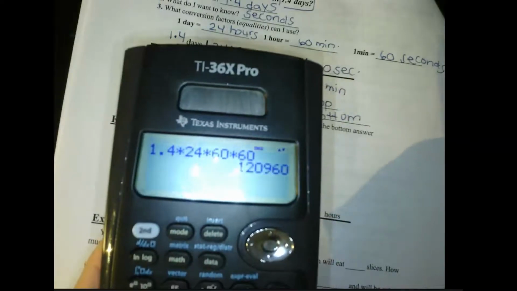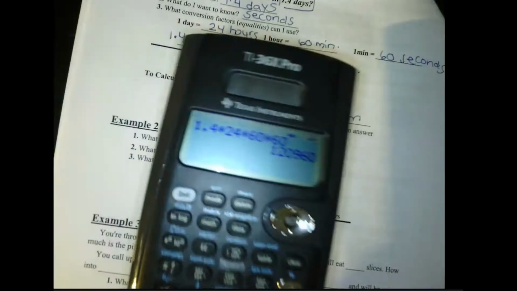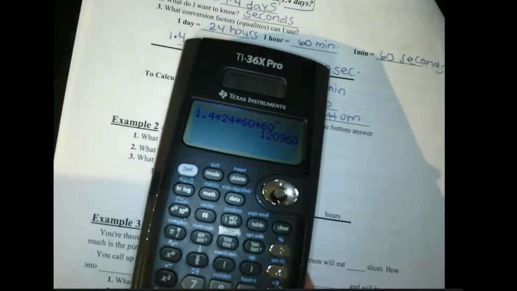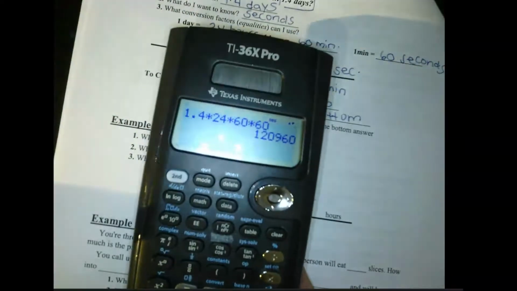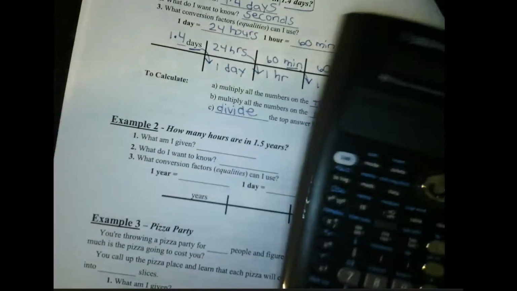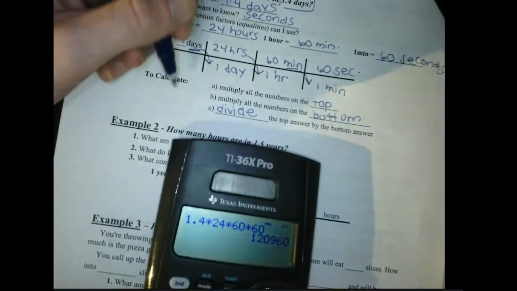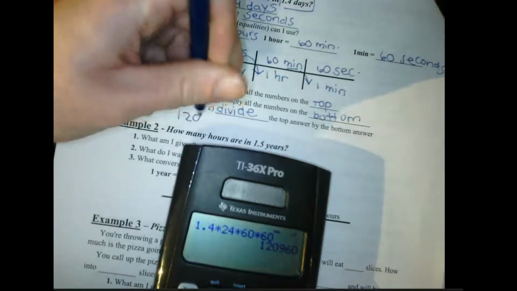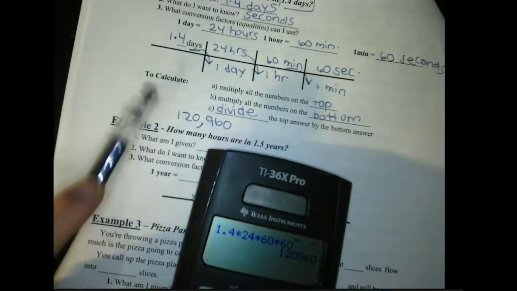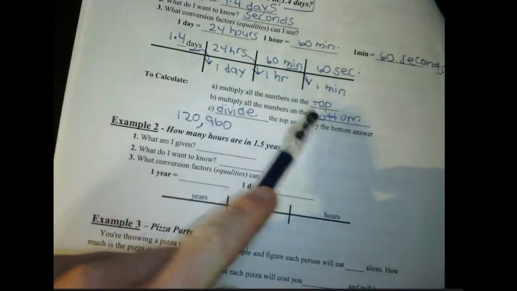Hit enter. You can write this answer out. If you use parentheses, you can do it all in one discrete step, but if you don't like using parentheses, and some students don't, you can write this out. Now I'm going to do the same thing for the bottom. Oh, these are all 1. So I don't really need to use a calculator for that, because 1 times 1 times 1 is equal to 1.